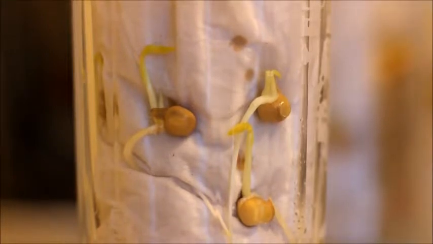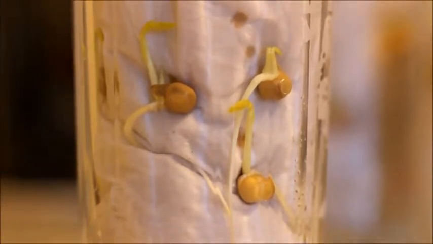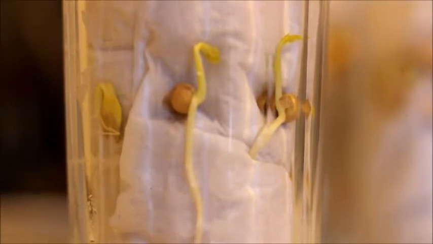As seen in the data, although the seeds were grown horizontally, over time the roots of the seeds curved downward due to gravity.